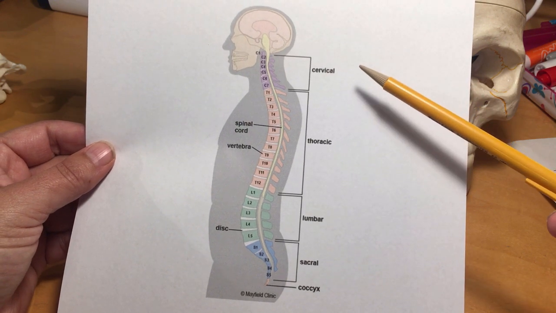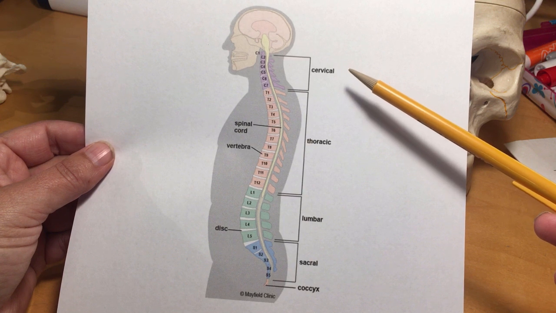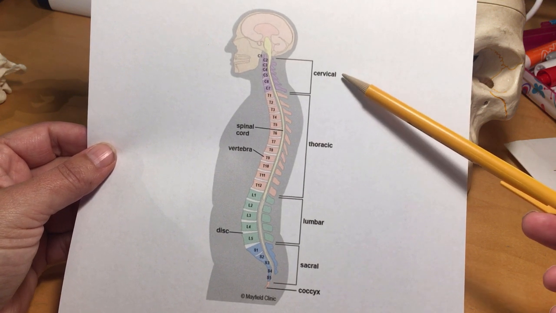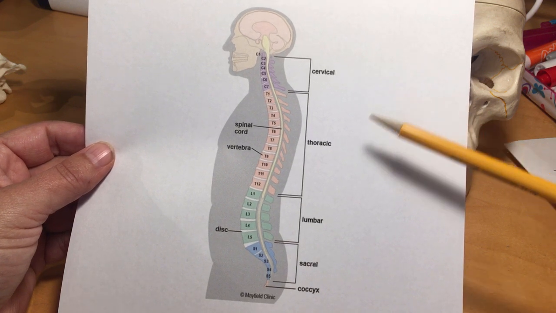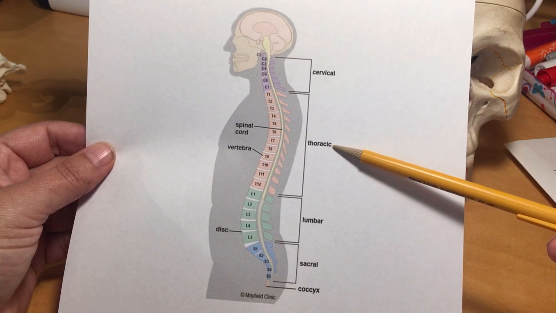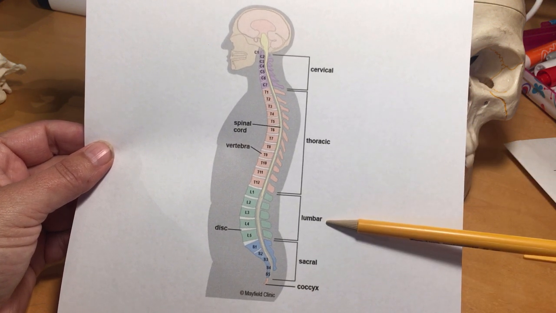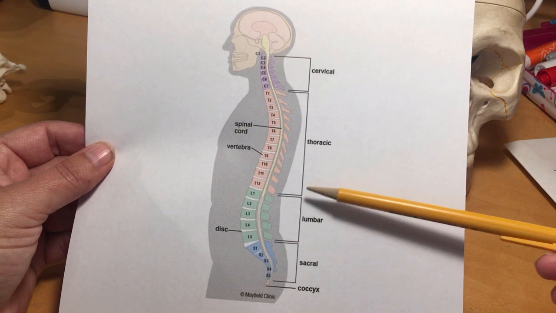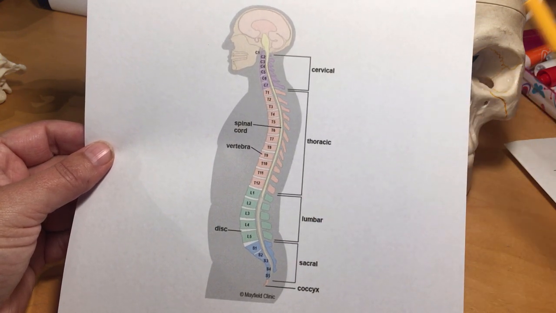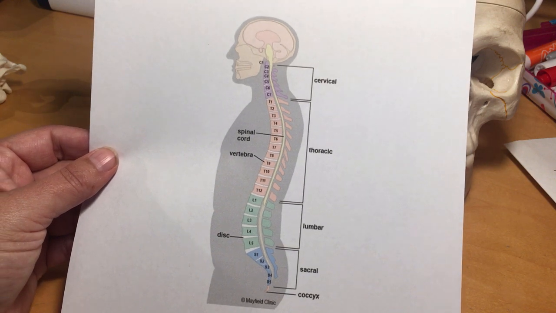And one way to remember how many vertebrae are in each is to think about breakfast, lunch, and dinner. So there are 7 cervical vertebrae, and you might have breakfast at 7 a.m. There are 12 thoracic vertebrae, and you might have lunch at 12. And if you are really hungry, you might have your dinner at 5 p.m. And there are 5 lumbar vertebrae. So if you remember breakfast, lunch, and dinner, that might help you remember the number of vertebrae in each of these regions.